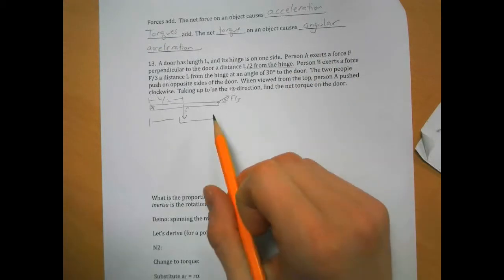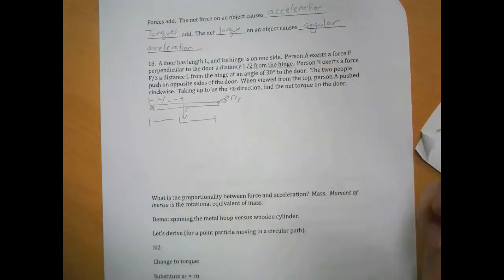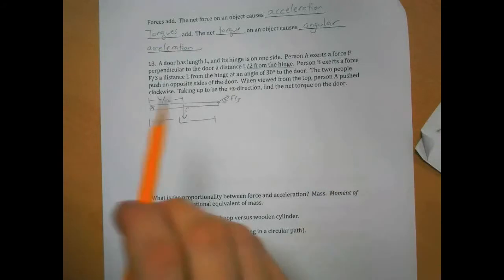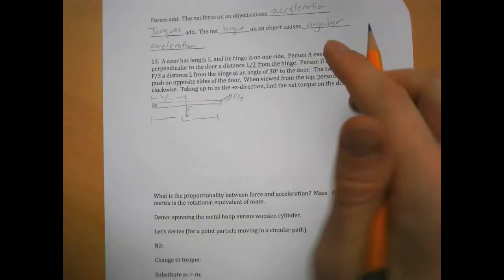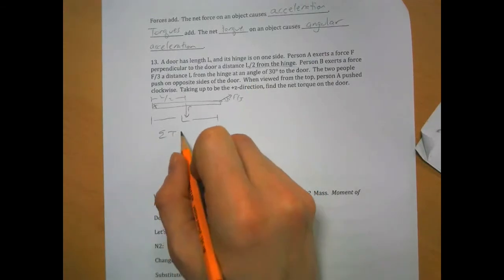And they push on the opposite sides of the door. So taking up to be the plus Z direction, find the net torque on the door. This is a top view of the door, so up would be out of the page, down would be into the page. To find the net torque, we just add up the torques.